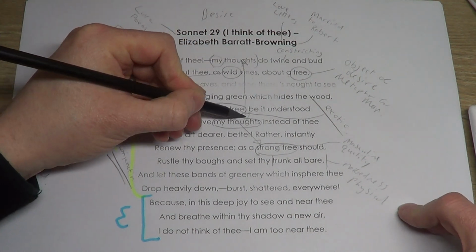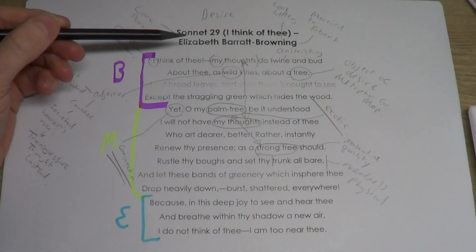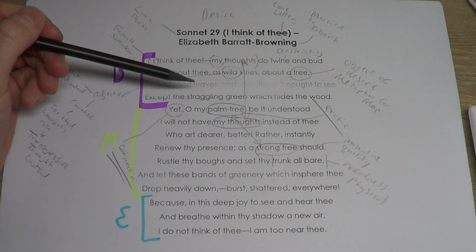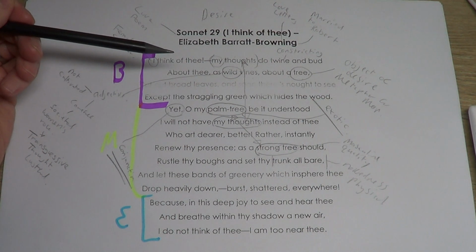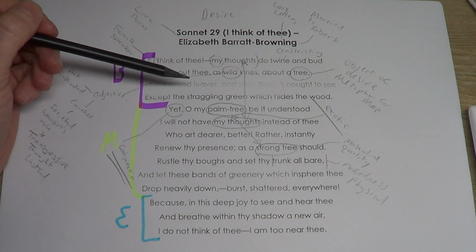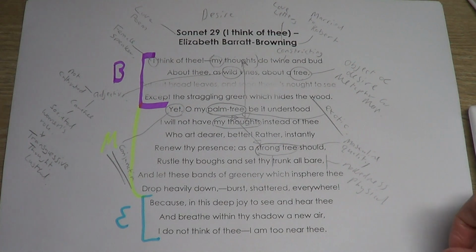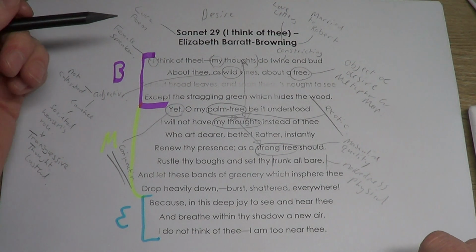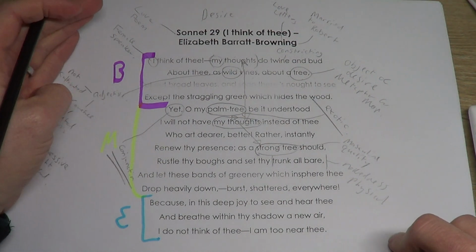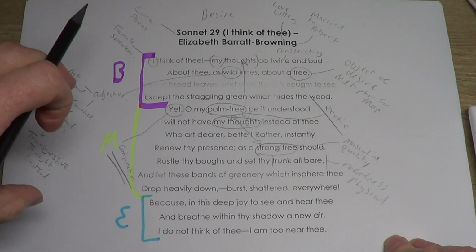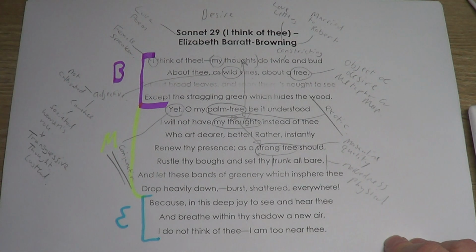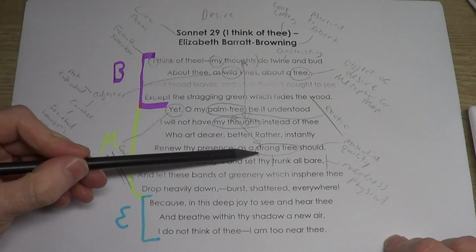We're getting a sense as this poem goes on that these thoughts that twined and budded at the beginning are now not enough. She needs more than thoughts. She needs tangible, concrete objects to be able to desire. She basically doesn't want to think of her partner at this point. She actually physically wants her partner at this point. So that's quite important from the speaker here.